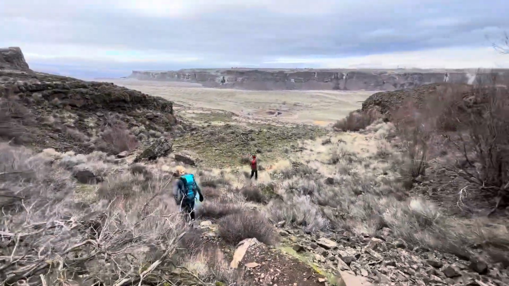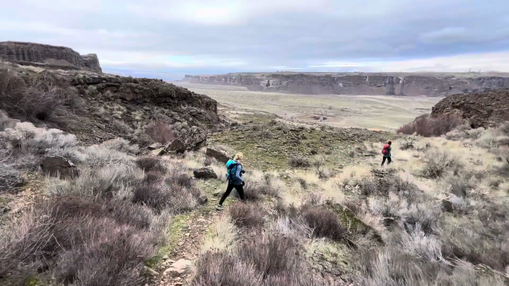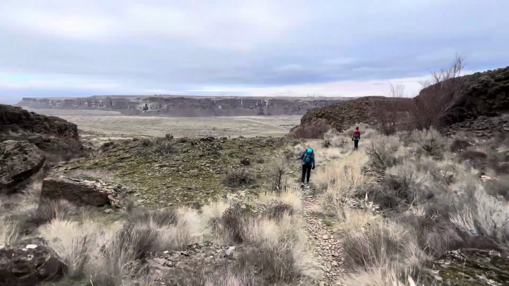So we're 3.8 miles in, and we're starting our second drop down into Ancient Lakes. We're just starting to get glimpses of the Ancient Lakes at this time.